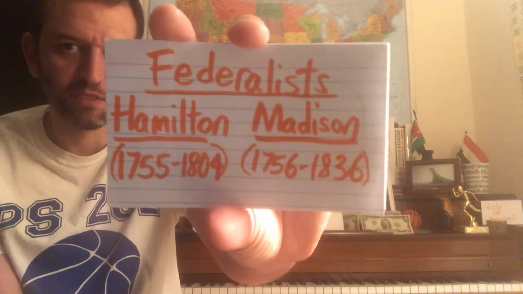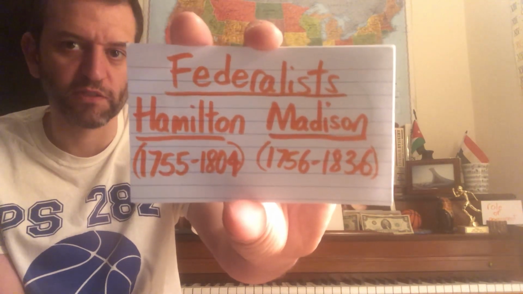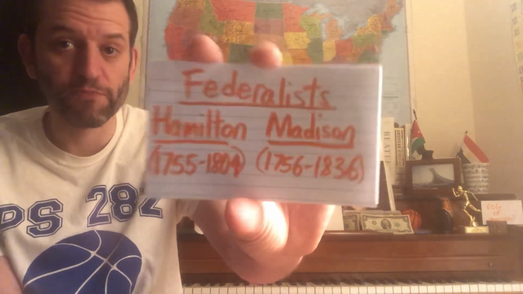And amongst the delegates, the 2 most famous perhaps were Alexander Hamilton and James Madison. They were both Federalists, meaning they wanted a strong federal government. Other people who were there: Benjamin Franklin, of course George Washington, Roger Sherman, many famous politicians and lawyers.